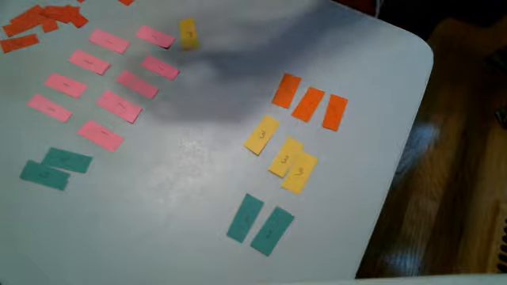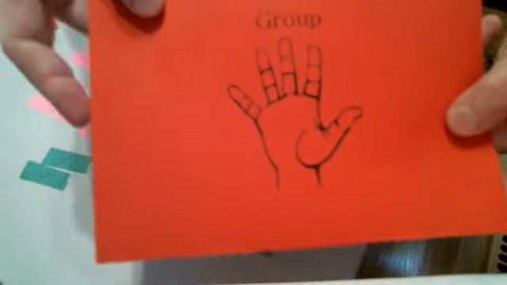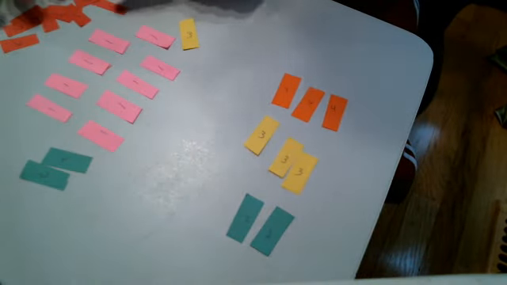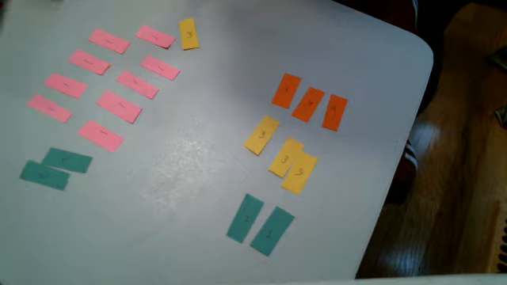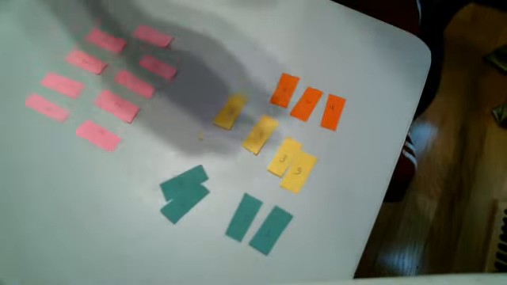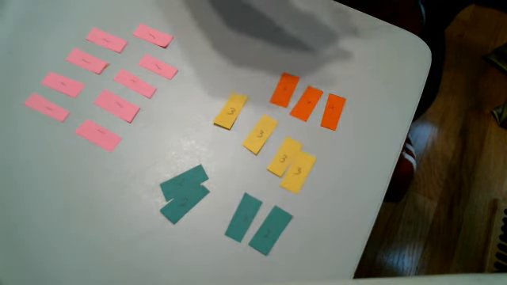Group 5 has a special sheet that looks like this. It has group 5, so you can see the hand. This is actually red. It looks a little orange on the screen, but it's red. And group 5 is going to be over here for now. They're usually in the center of the room. So let's go on to tell you about group number 2.